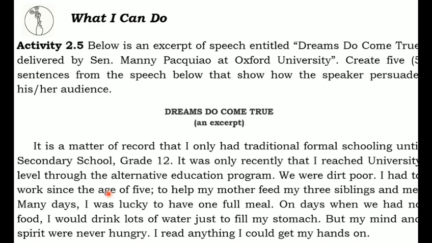Alright, let's now proceed to activity 2.5. Below is an excerpt of speech entitled Dreams Do Come True, delivered by Senator Manny Pacquiao at Oxford University. Now, you are going to write 5 sentences from the speech below that show how the speaker persuades his or her audience. Now, you are going to write 5 sentences based from this speech and try to make it persuasive. Dapat nagkukumbinsi yung sentence na ginagawa nyo.